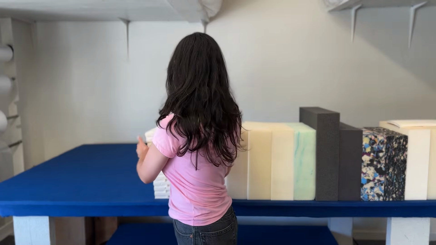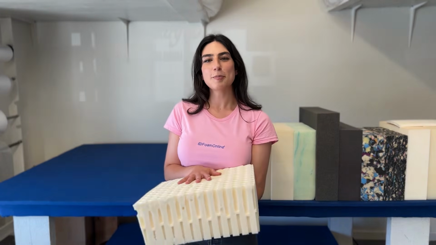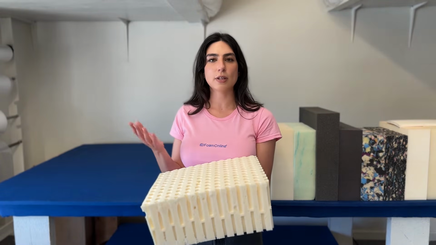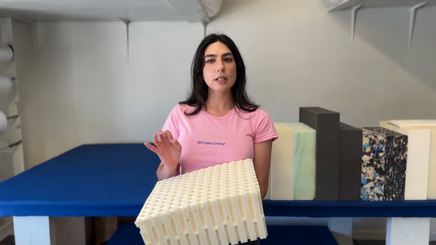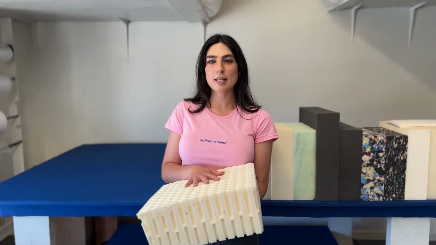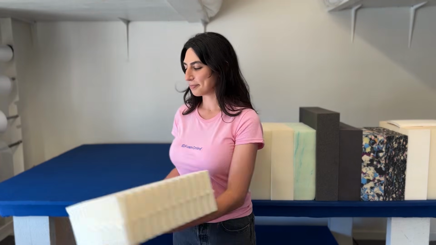The first latex foam we're going to be discussing is Dunlop. Dunlop is offered at a premium density of 5.9 pounds and at a firmness of medium with an ILD range of between 25 and 33. Dunlop latex foam is commonly a blend of natural and synthetic material. Out of the 3 latex foam types we offer, Dunlop is the only one that can be customized to almost any shape and size. Its average lifespan is between 8 and 12 years.